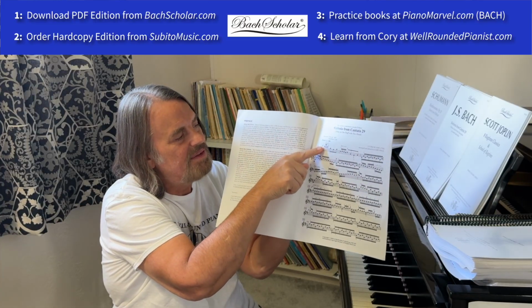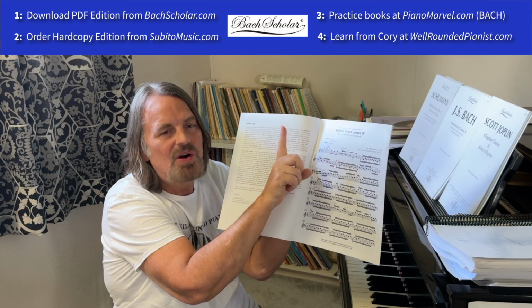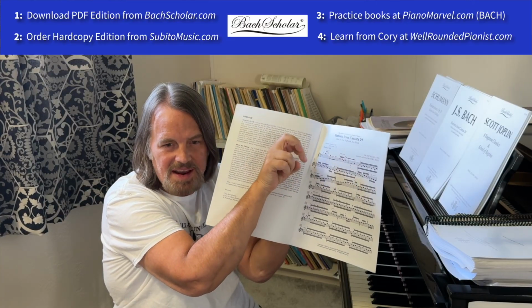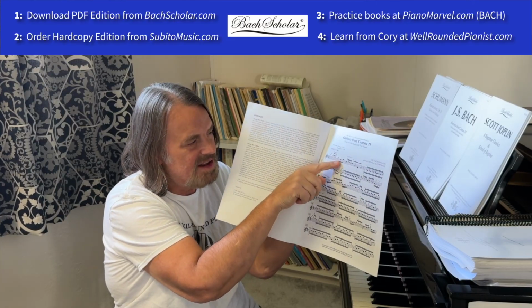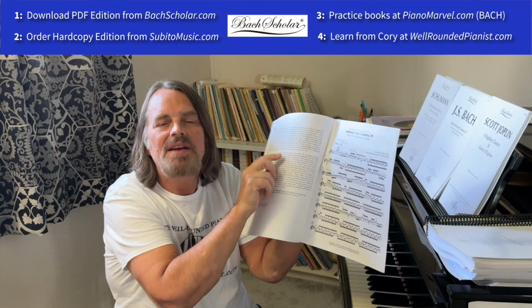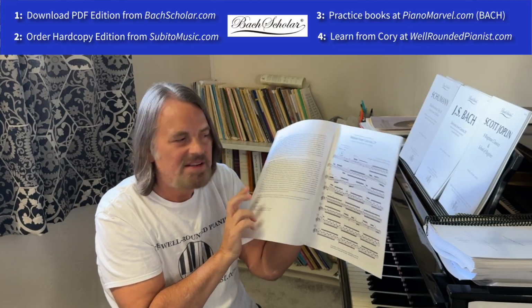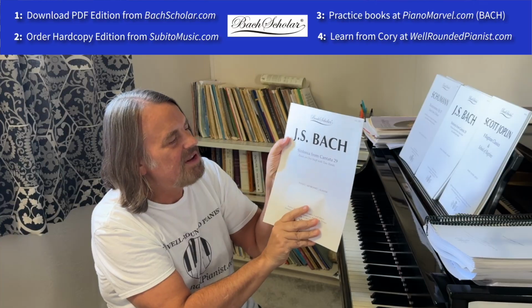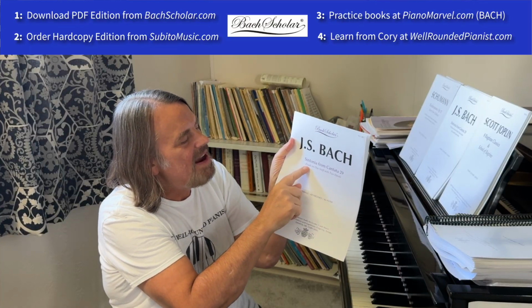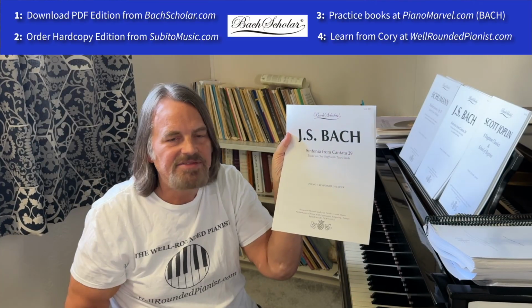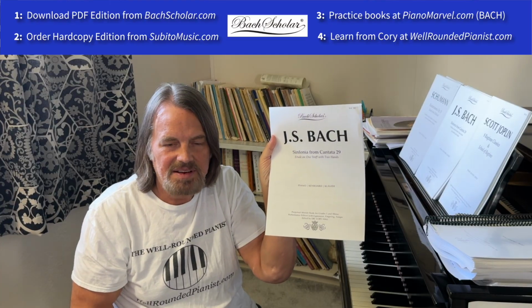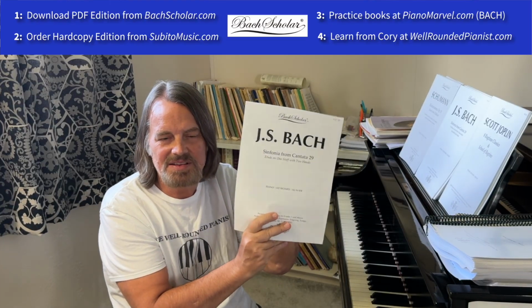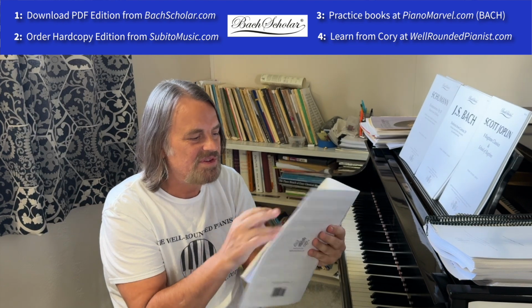If the stems go up, it's played by the right hand, and if the stems go down, it's played by the left hand. And so this is called Sinfonia from Cantata number 29, etude on one staff with two hands. It's a fantastic piece for students and teachers.